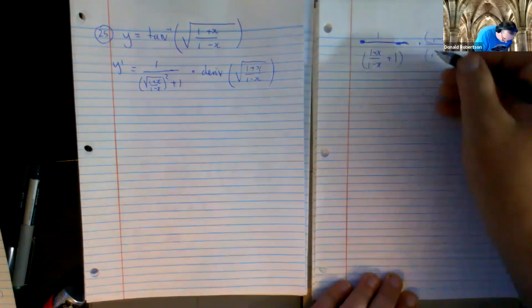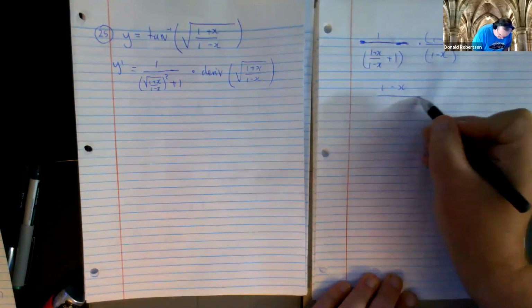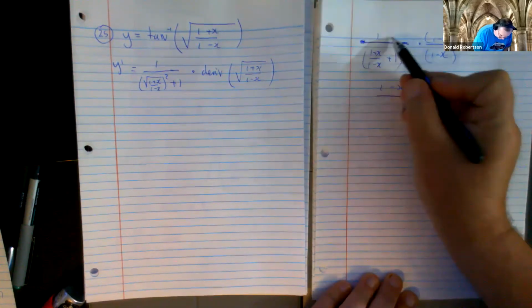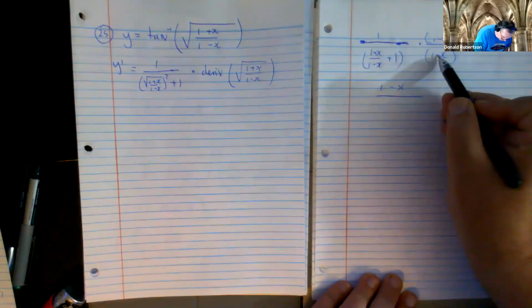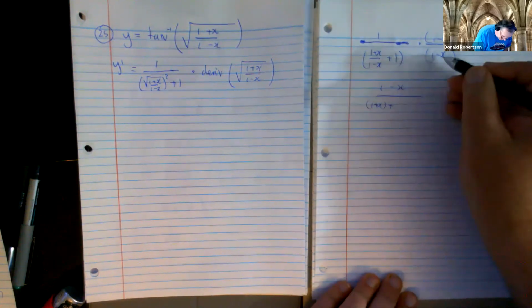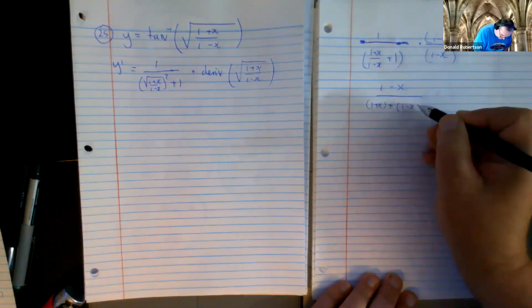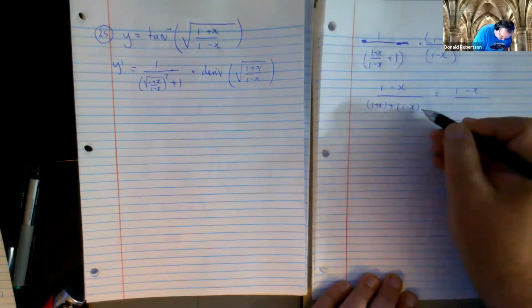Now, 1 times the top is 1 minus x. This guy times this guy gets you 1 plus x. Added to this guy times this guy gets you 1 minus x. I have 1 minus x on the top. Oh, they cancel and you get 2.